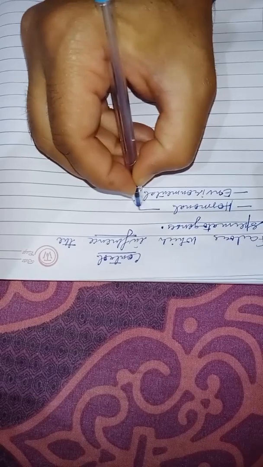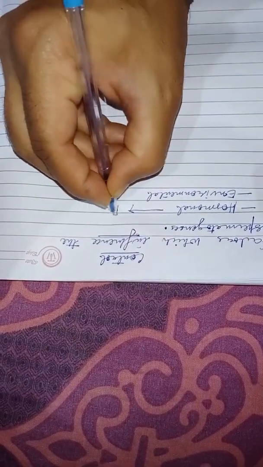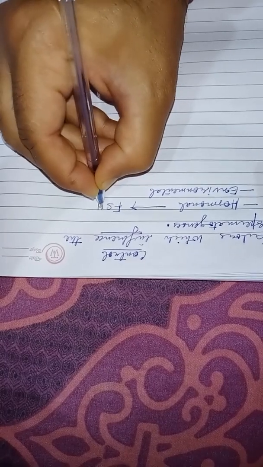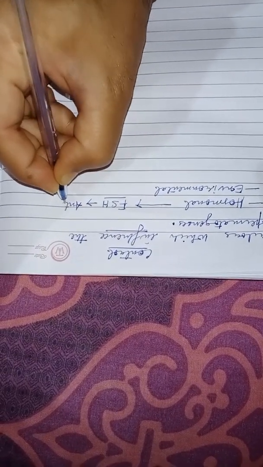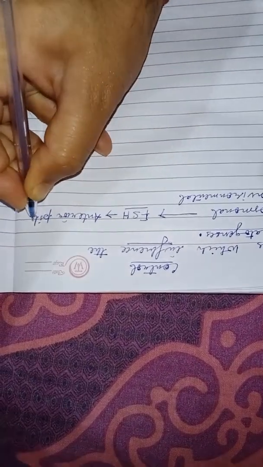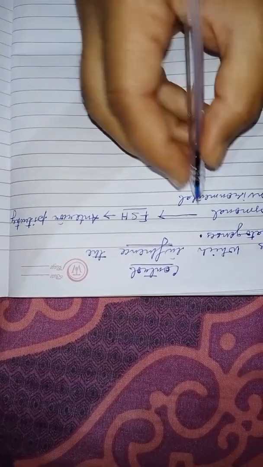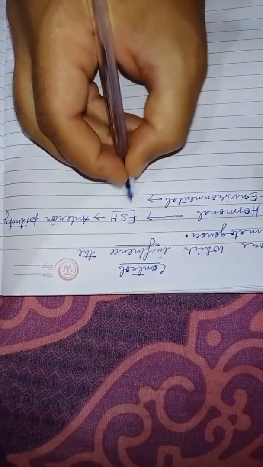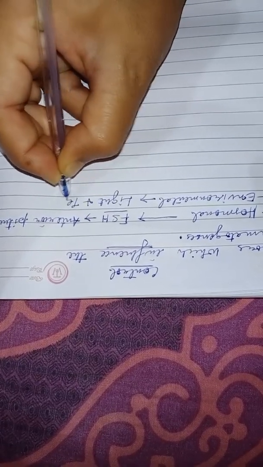The hormonal factors include the hormone FSH secreted by the anterior pituitary. The environmental factors include light and temperature.